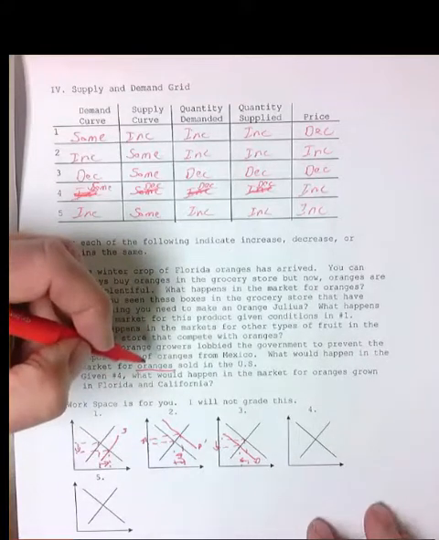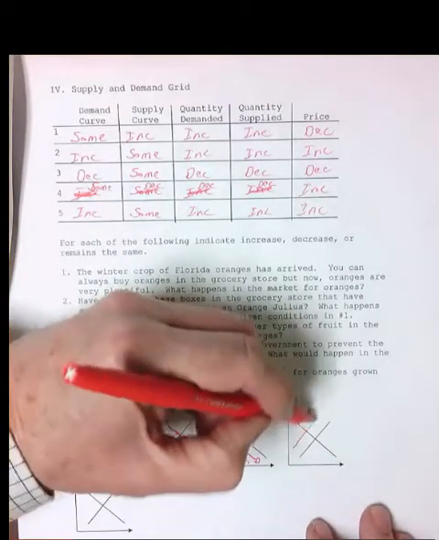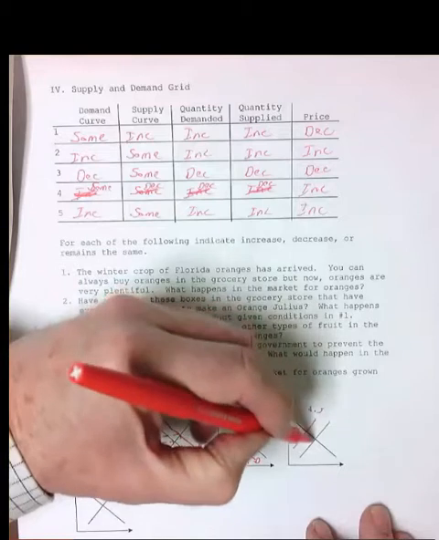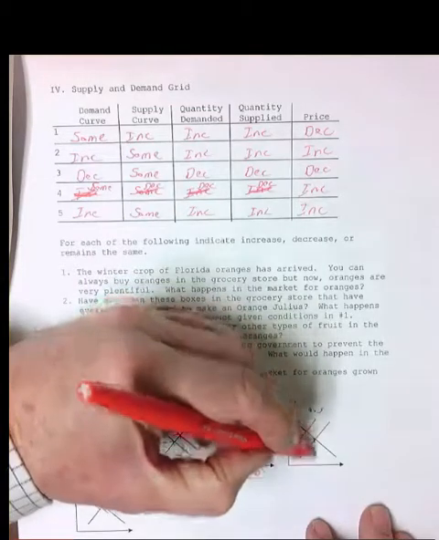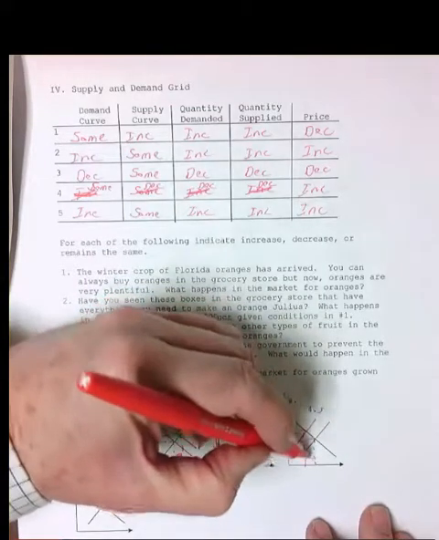So if we restrict Mexican oranges, the supply curve will shift back to the left. The prices of oranges will go up. People will buy fewer oranges, so the quantity demanded and the quantity supplied will both decrease, and the demand curve for oranges will stay the same.